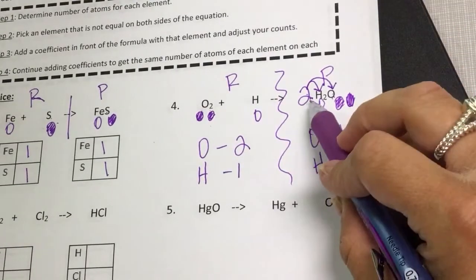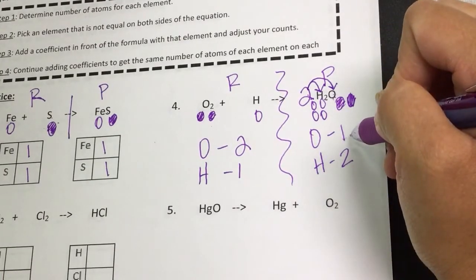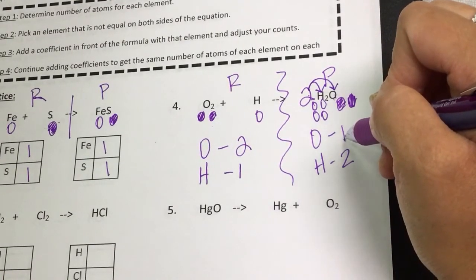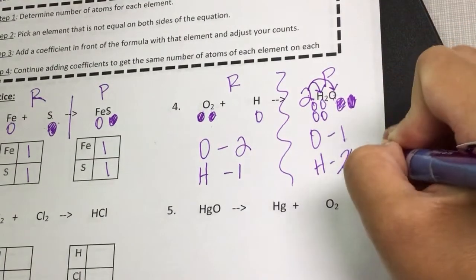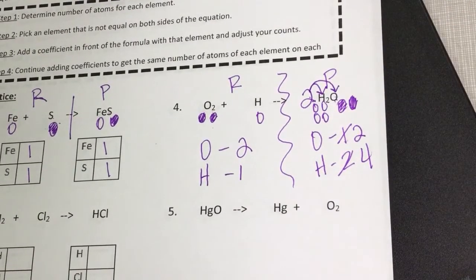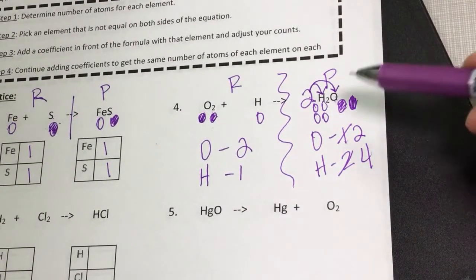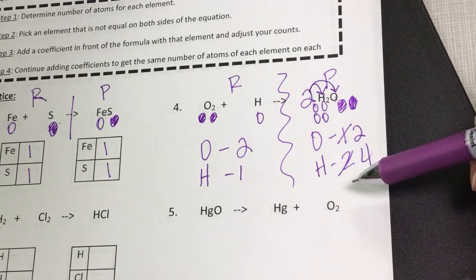So that now gives us 2 oxygens. I'm going to adjust the counts down here as well for those of you that are counting the atoms using a little chart. So we have our 4 hydrogens now, and we have our 2 oxygens now. So now we have accurately reflected what adding the coefficient has done to the chemical formula.